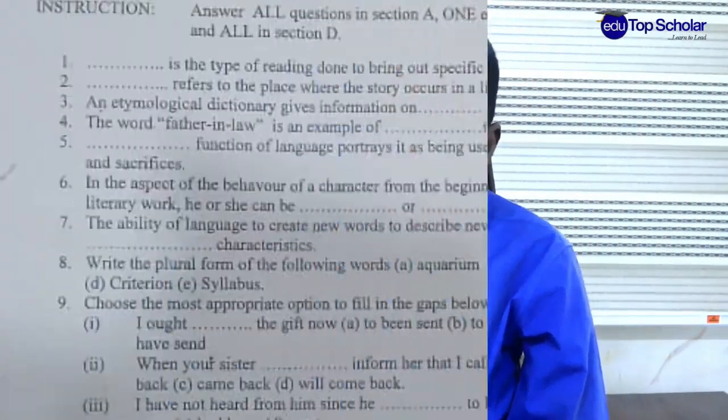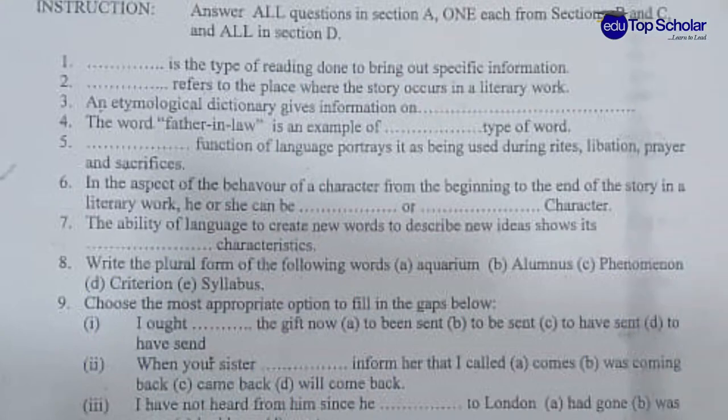Number 7, the ability of language to create new words, to describe new ideas, shows its dash characteristics. When we say language can create new words which describe ideas, it means that language is dynamic. Whenever any item is created newly, we give a name to it. Whenever an event occurs in the society, we can give a name to that event. So language can accommodate new words. Then we can change a particular usage or expression to be another thing. That means language is dynamic. So the answer to that question is dynamic or dynamism characteristic of language.